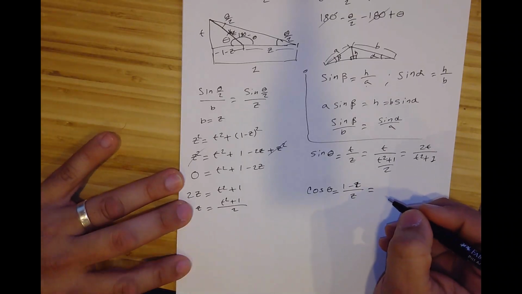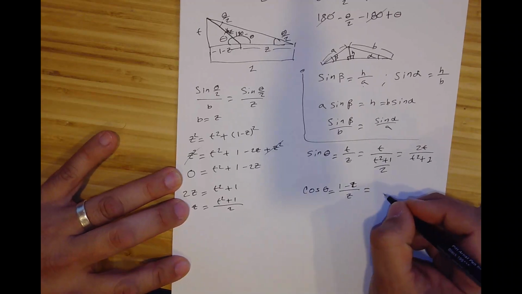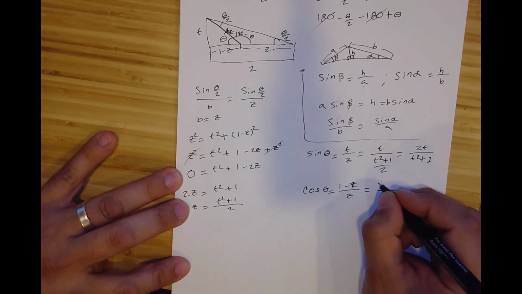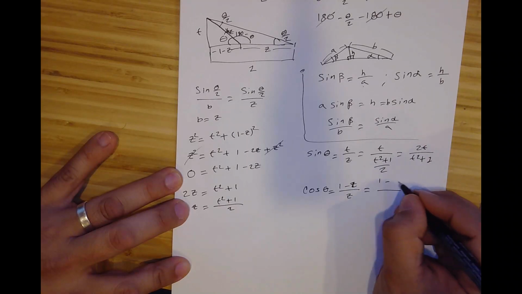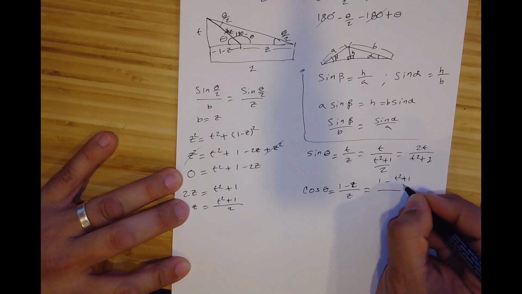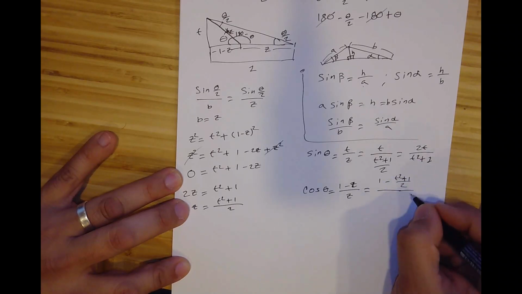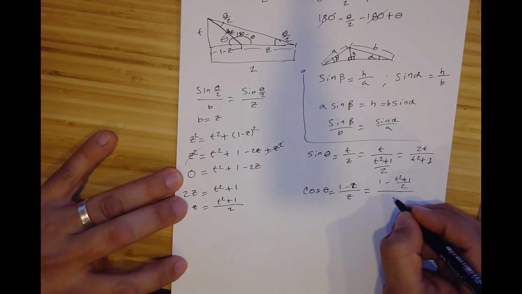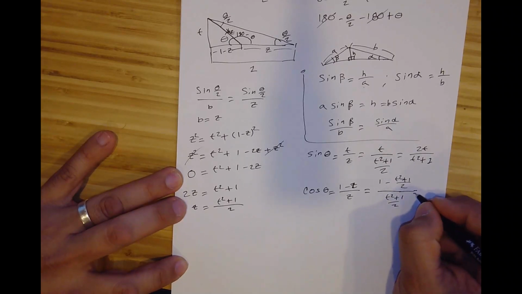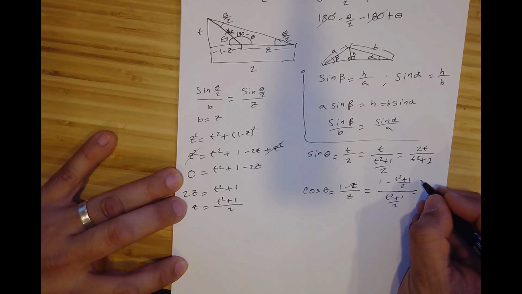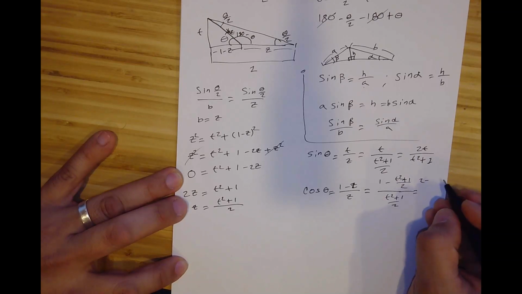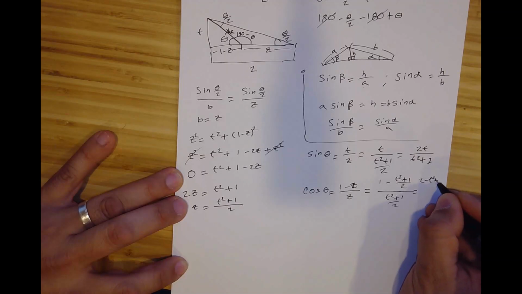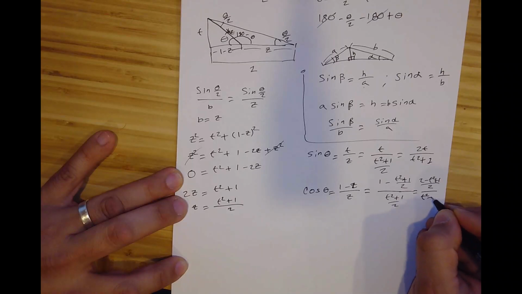So that is 1 minus (t squared plus 1) over 2. We have it here, the same thing, (t squared plus 1) over 2. And this is 2 minus (t squared plus 1) over (t squared plus 1).